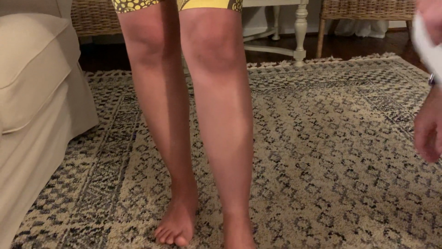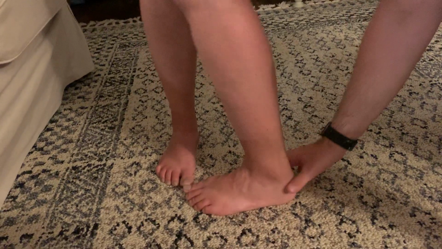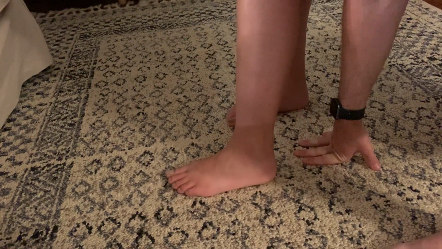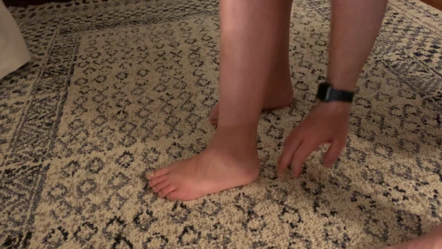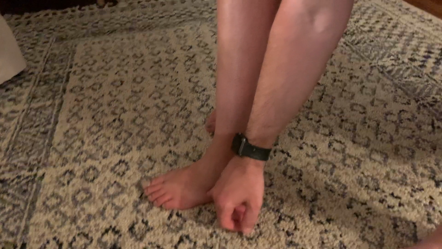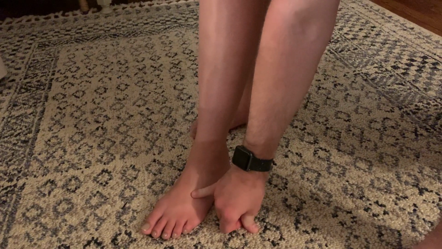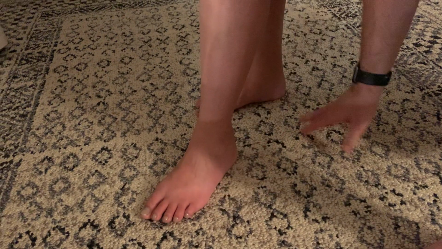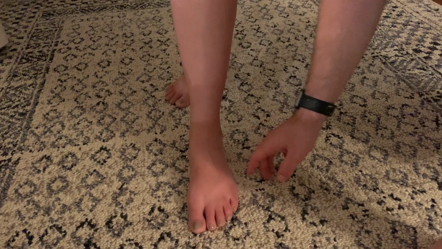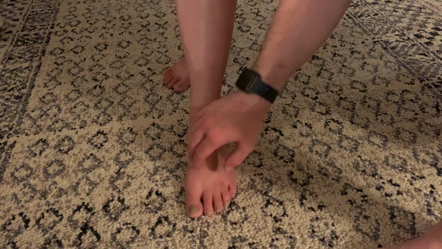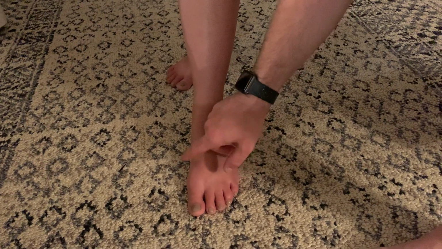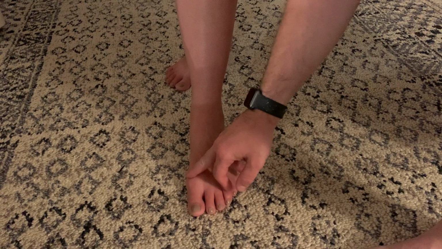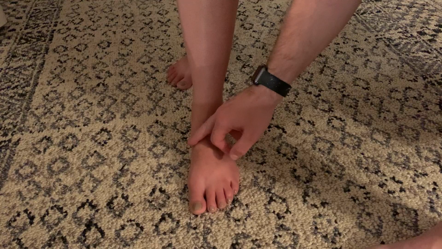And then for the tarsals, our heel, we have the calcaneus. And then the top of the foot is the talus. And then we have the navicular. And then the cuboid, the lateral cuneiform, intermediate cuneiform, and medial cuneiform. And then we have our metatarsals, and that'll be listing from the medial side. The first metatarsal, second, third, fourth, and fifth. And that also consists of the head, neck, and base.